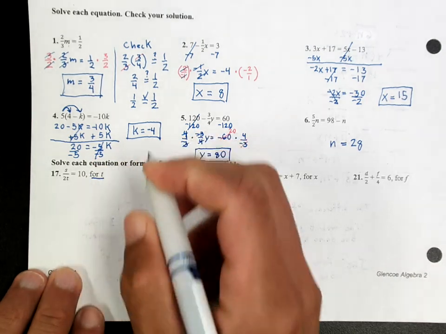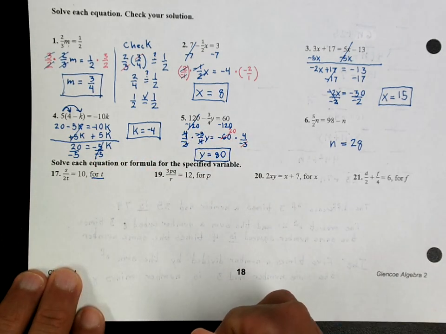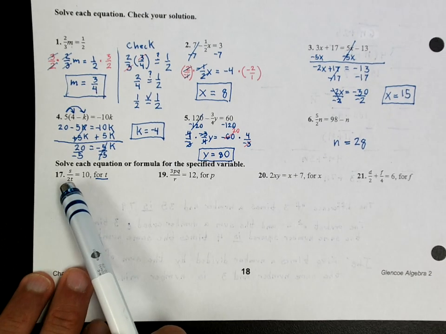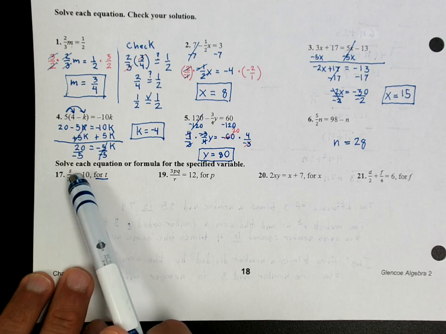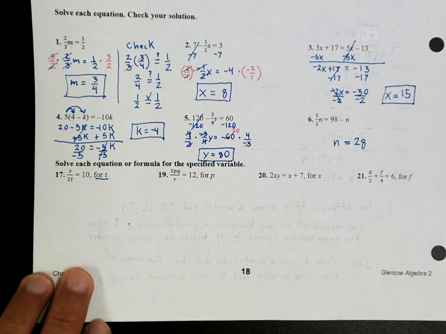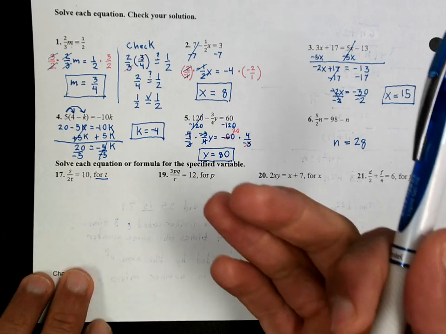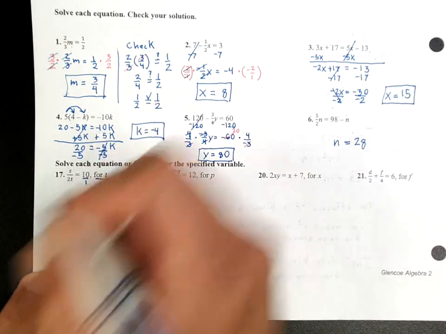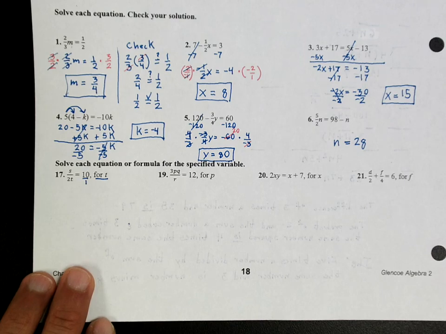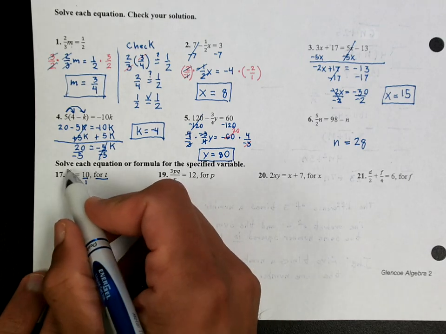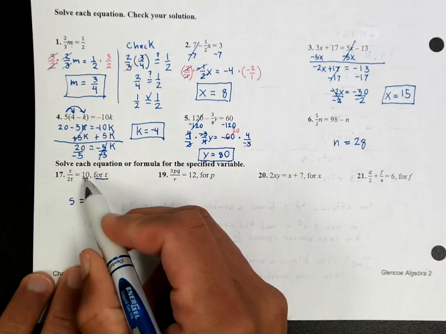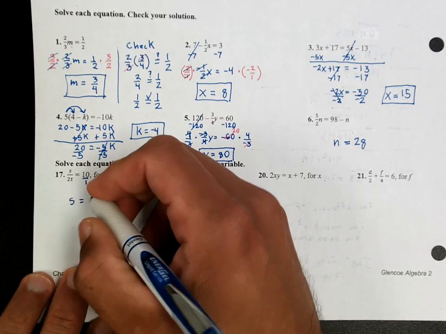Okay? So, again, what I'm looking for is to solve for that variable alone. So pretend this s is just a number. Alright? Remember, like I told you before, one of the things you can do, you don't have to do it like this, is I can cross multiply like this. So I have s times 1, which is s, and you can multiply 10 times 2t, which is 20t.